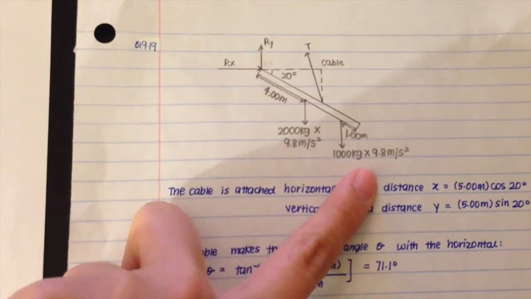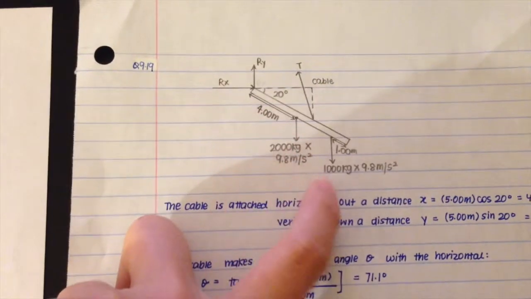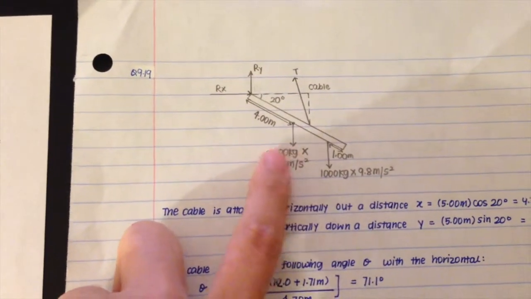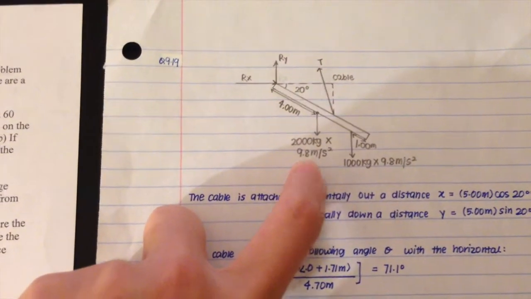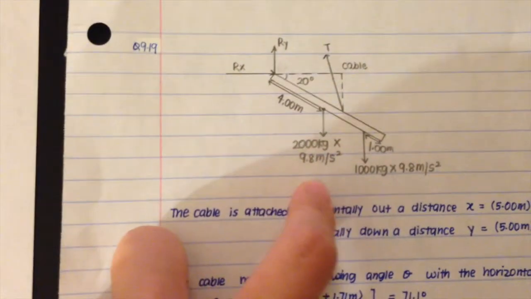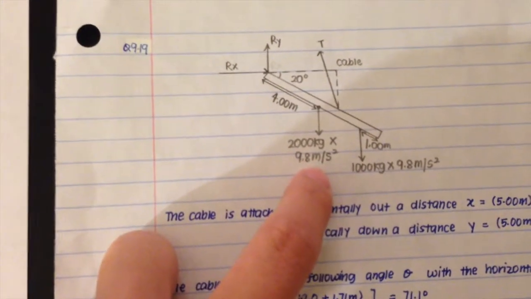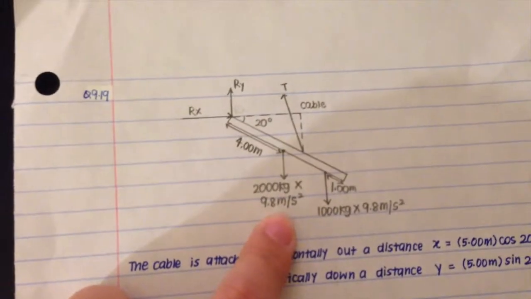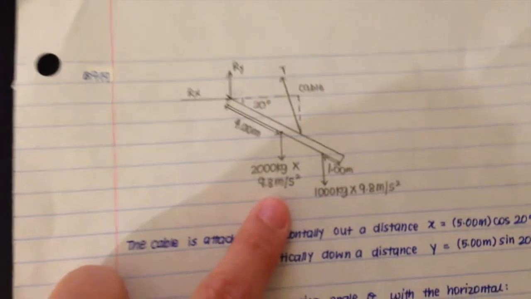The question also tells us that the drawbridge is a total of 8 meters long and has a mass of 2,000 kilograms, and we can put the force in the middle, 4 meters away from each side, to get the weight of the drawbridge, which is 2,000 kilograms times 9.8 meters per second squared.